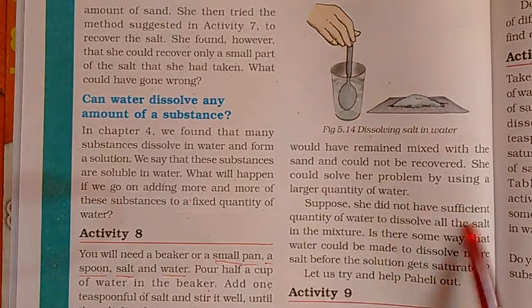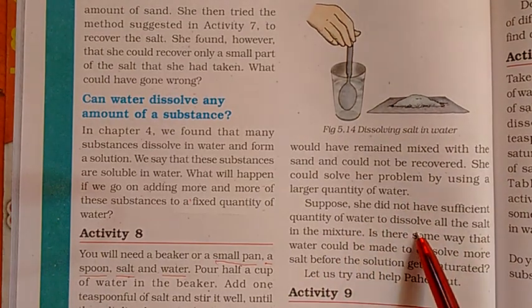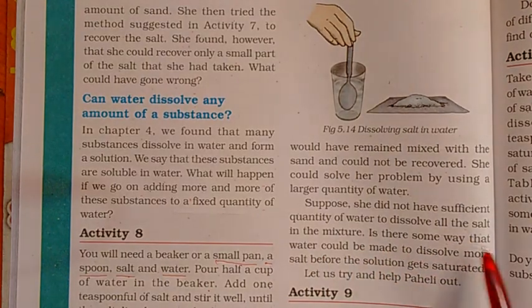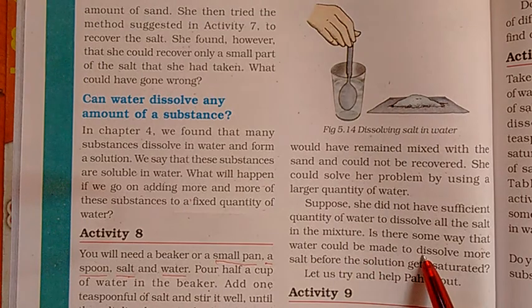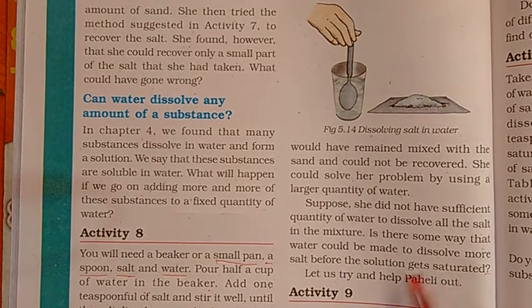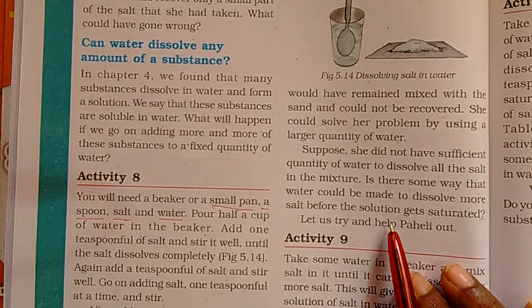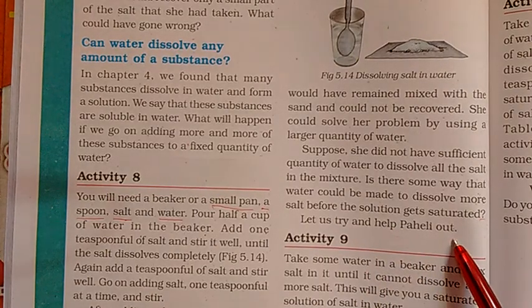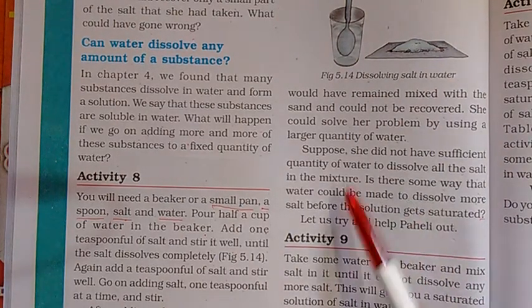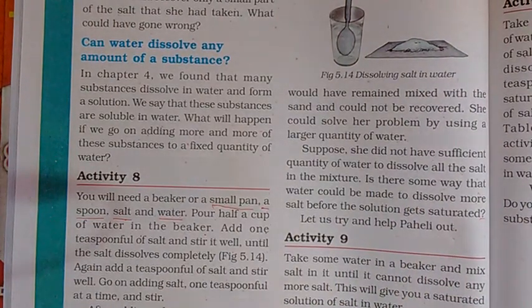Suppose we do not have sufficient quantity of water to dissolve all the salt in the mixture. Is there some way the water could be made to dissolve more salt before the solution gets saturated? Let us try and help Paheli out. Yes, if we heat the water, the remaining salt will dissolve easily.